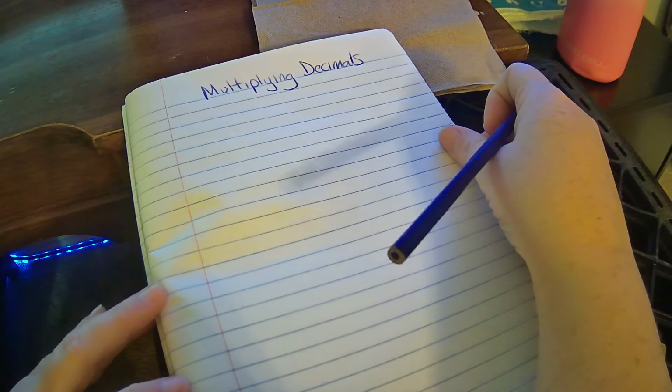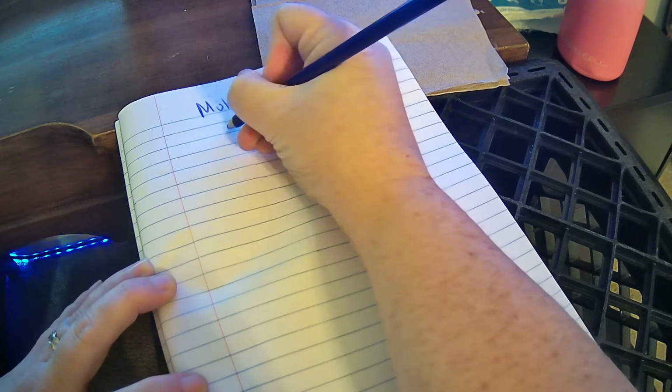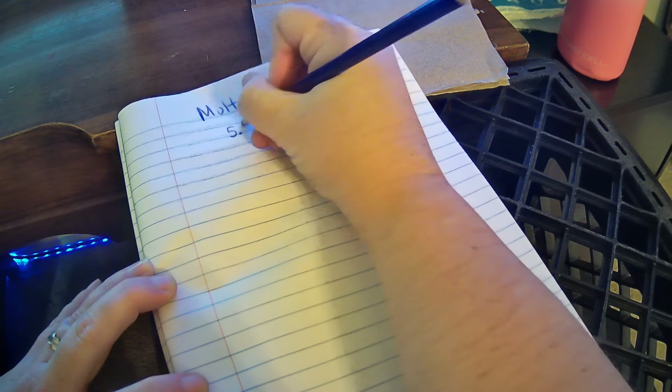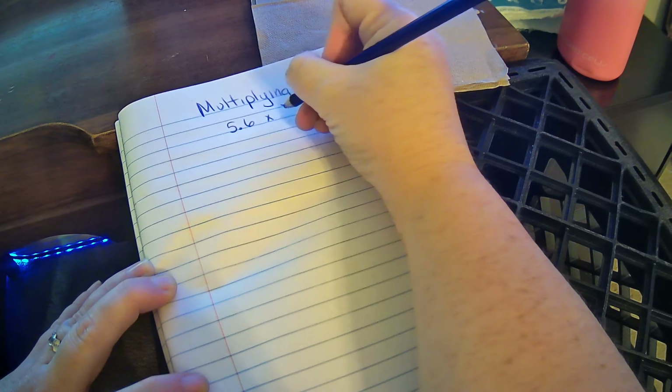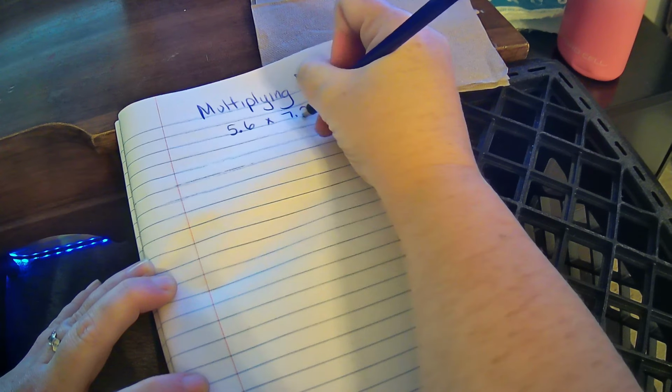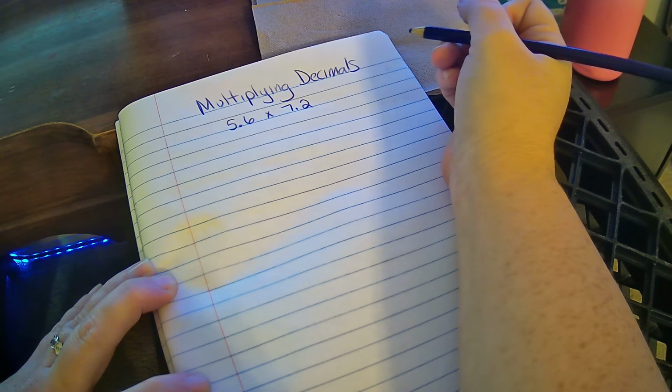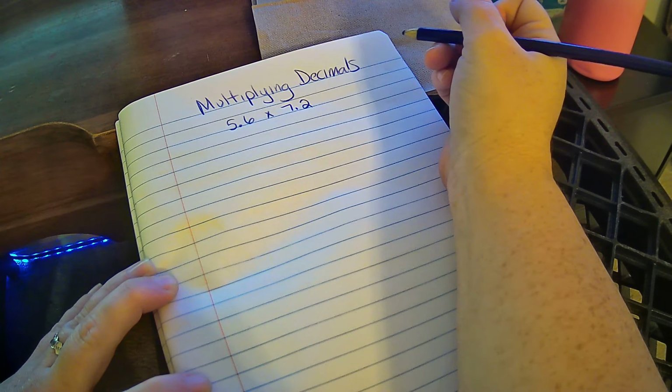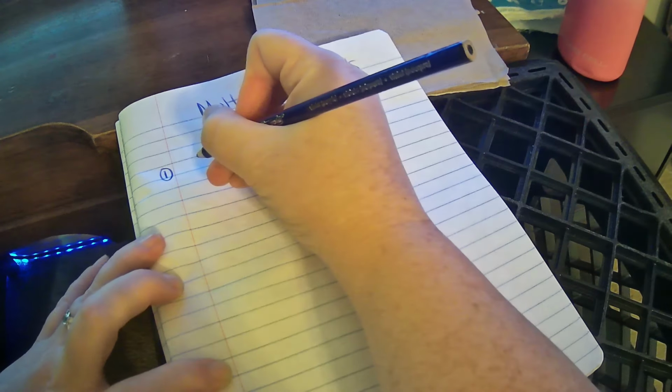All right, let's look at how to multiply decimals. My problem is 5 6/10 times 7 2/10. We need to multiply these two decimals. Step 1 is going to be to rewrite it without decimals.